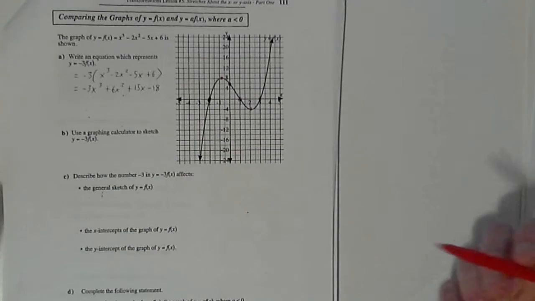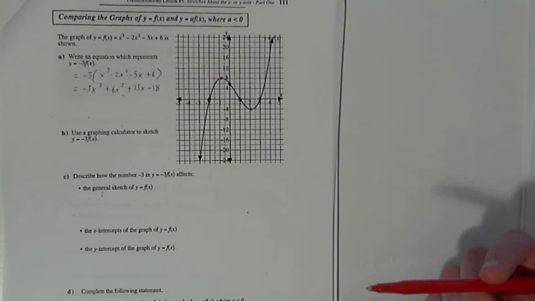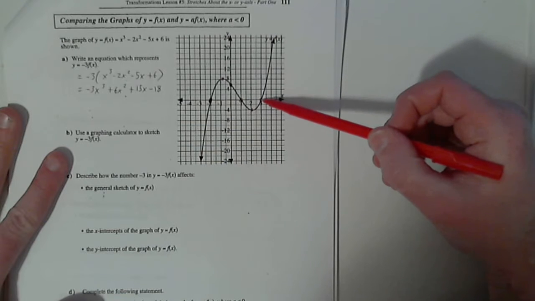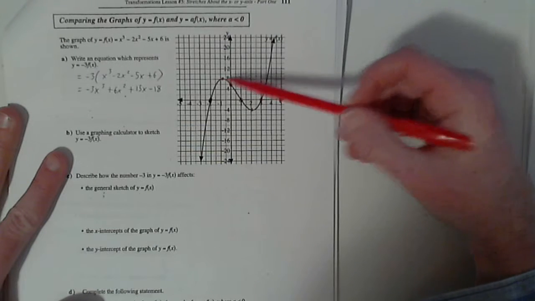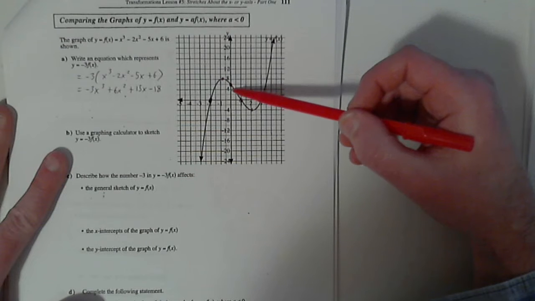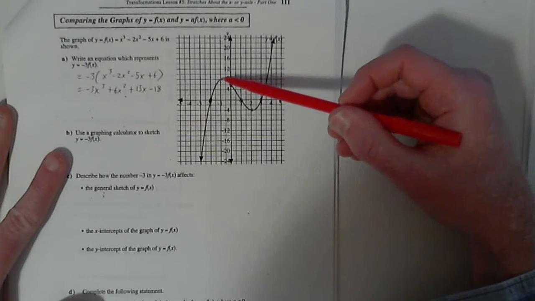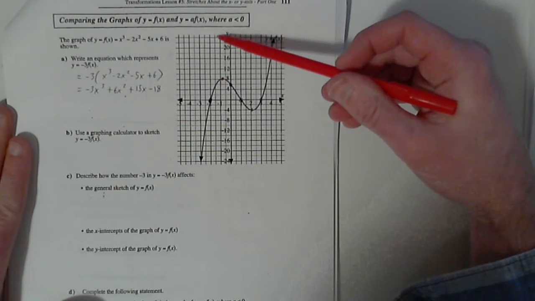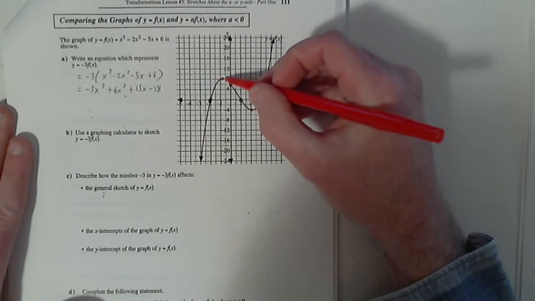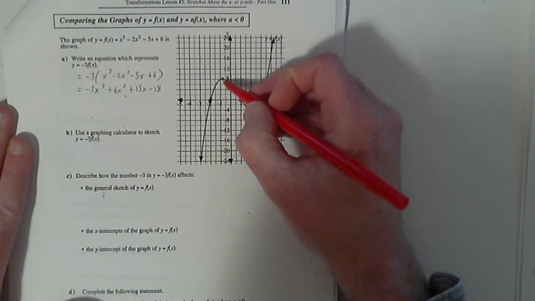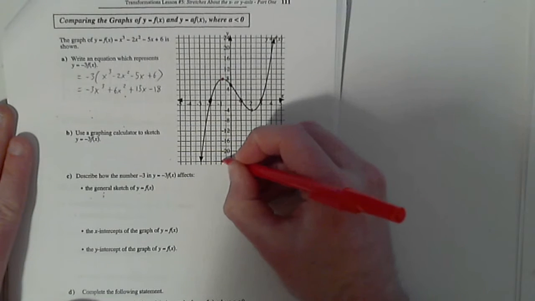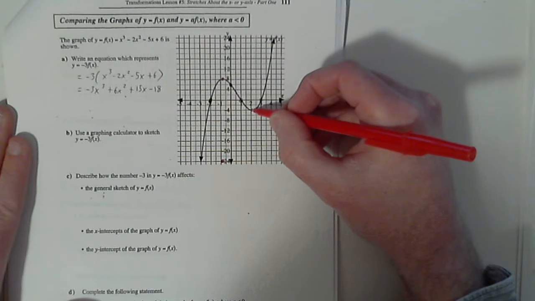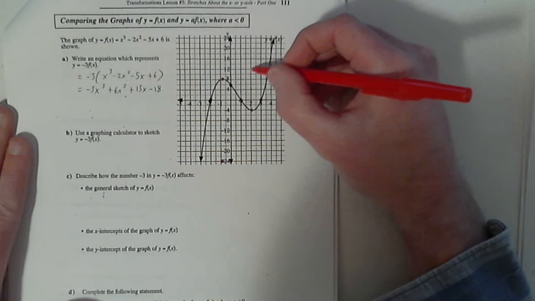So we're going to take all these things and stretch them by multiplying their y values by -3. So this one stays the same, this one stays the same, and this one stays the same. Let's find out where the two vertices go. So this is 4, that's 5, 6, 7, 8. So multiply by 3: 8, 16, 24, and multiply by -1 flips it upside down. So this actually goes down to -24. This one right here is at -4, so 4, 8, 12, it goes up to +12.